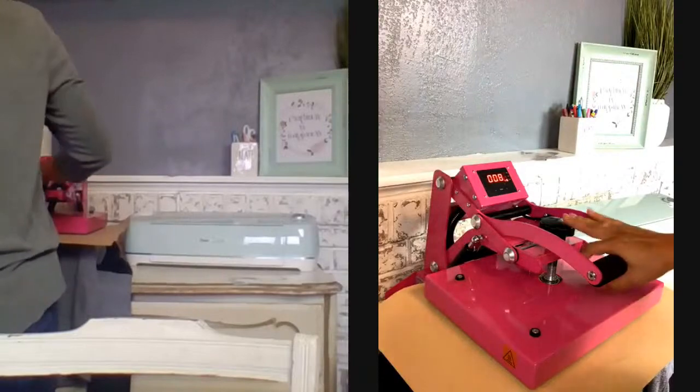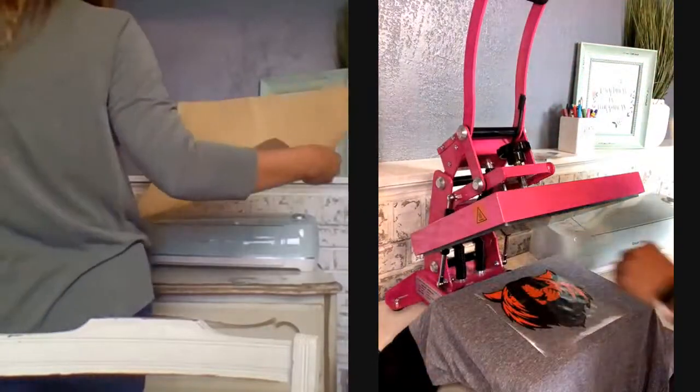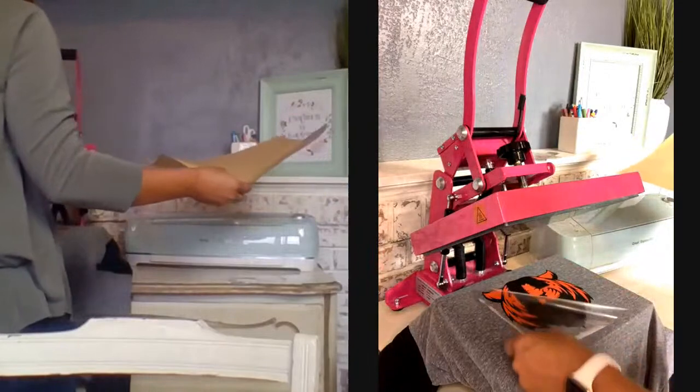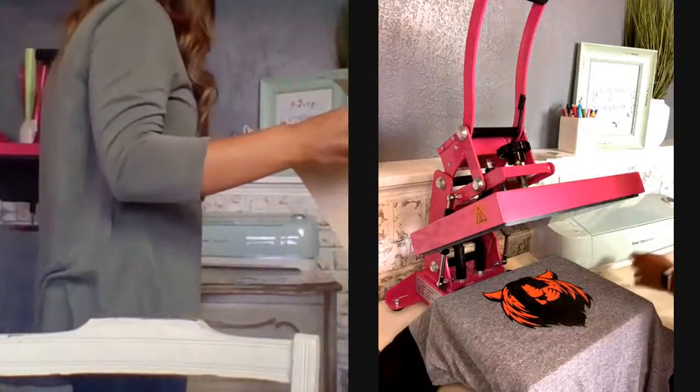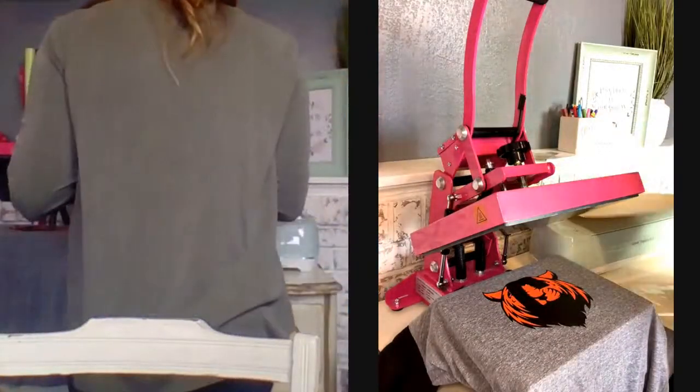Another 2 second tack. Immediately hot peel.